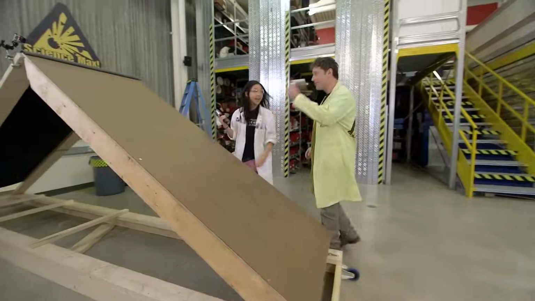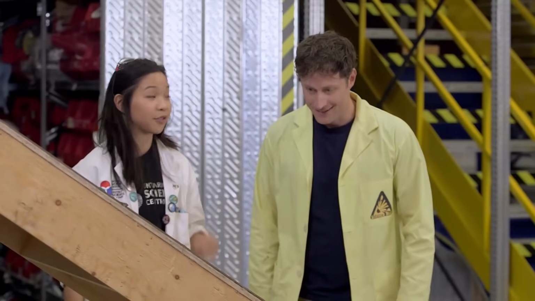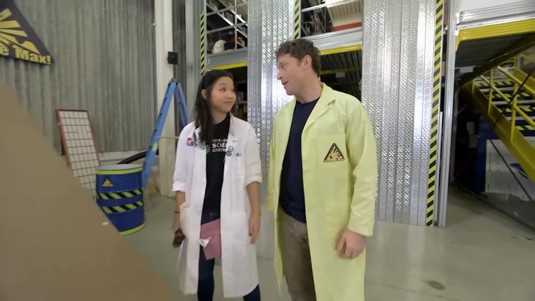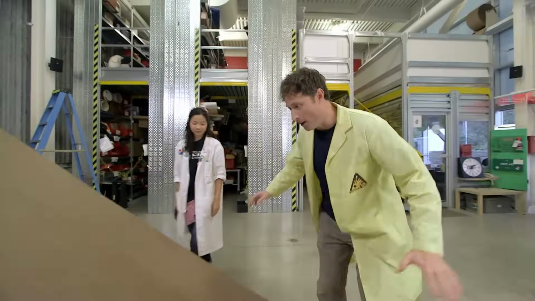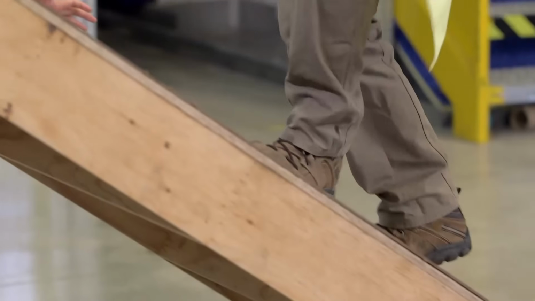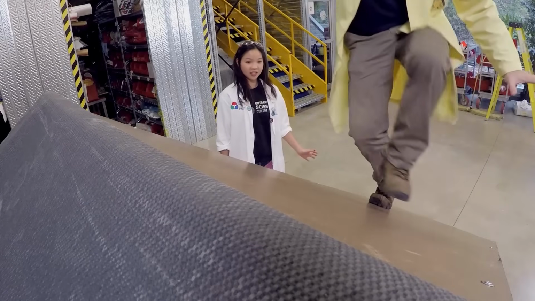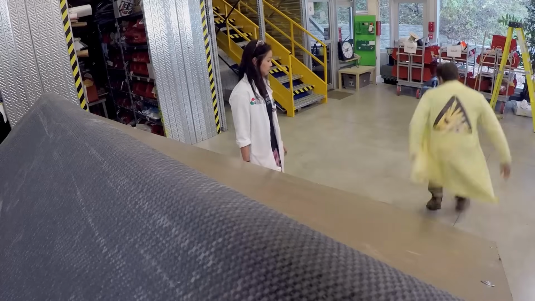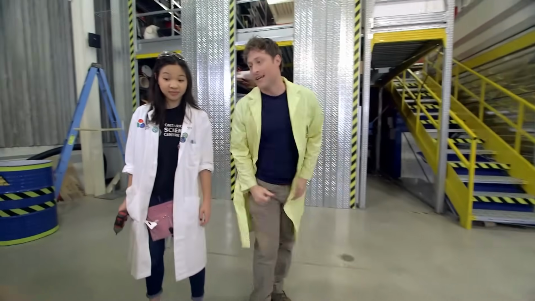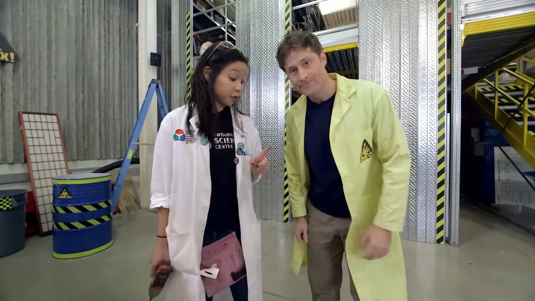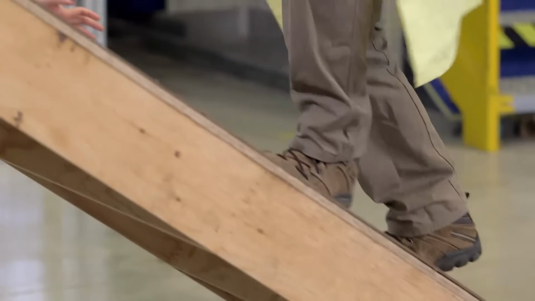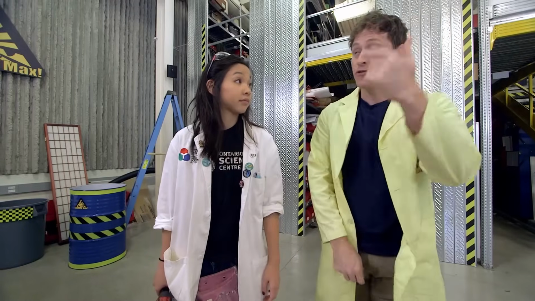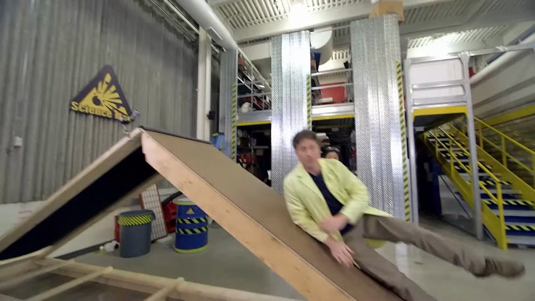Hey, Helena, this is amazing. Thanks, I made it myself. Wow, ready to climb it? Absolutely. Here we go. Way to go. No problem. So that was very easy. Well, that's probably because the friction from your shoes is high enough so you don't slip. Right, and the friction from my clothes is much lower, which is why I could slide down.